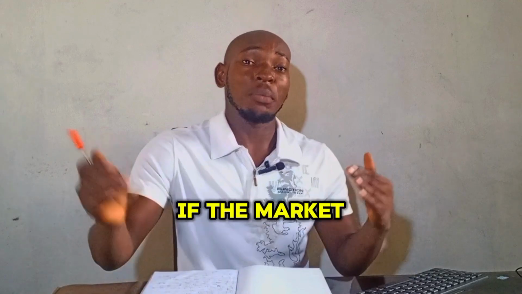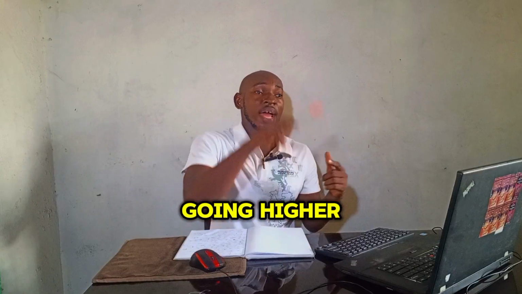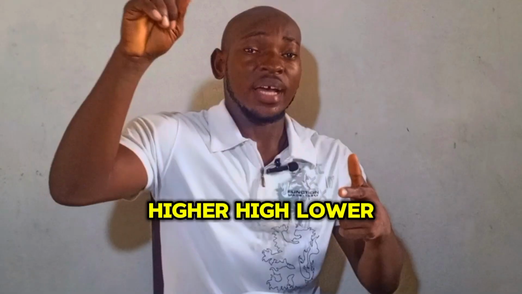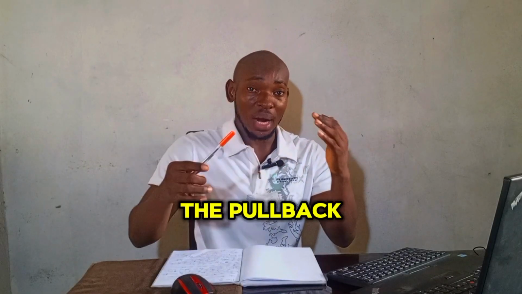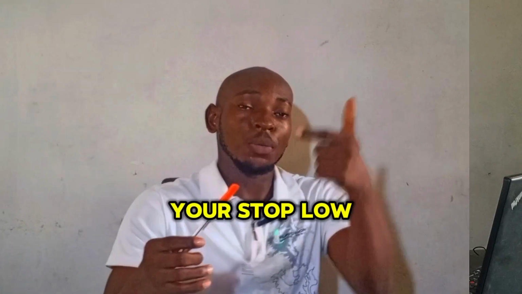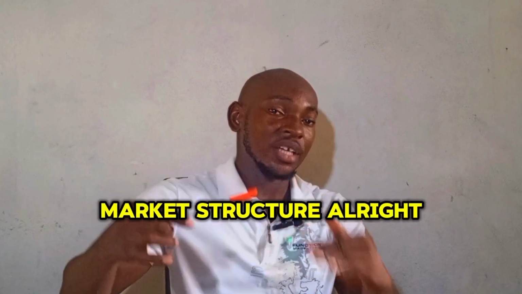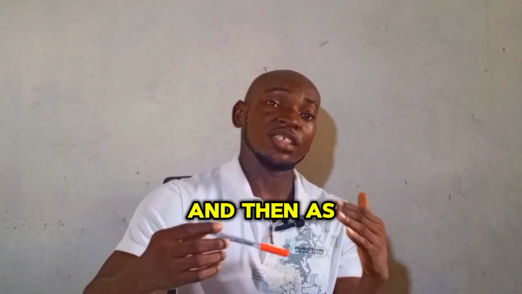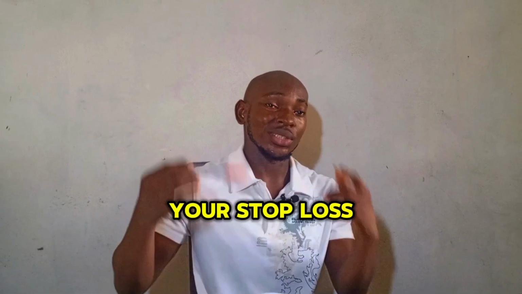For instance, if it's an uptrend and the market is making higher high, lower high, higher high, lower high, higher high, lower high, if you enter the trade on the pullback, which is the lower high, your stop loss should be below the previous lower high. So your stop loss should follow market structure. All right, and then as you keep increasing in profits, you keep moving your stop loss, trailing your stop loss.